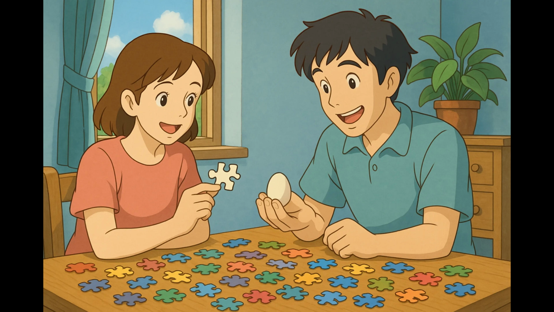A male reproductive cell, sperm, must find and join with a female reproductive cell, egg, to initiate the creation of new life. Just as the correct puzzle piece clicks into place to reveal the image, the sperm and egg merge to begin the development of an embryo, highlighting the essential role of this union in the process of fertilization.